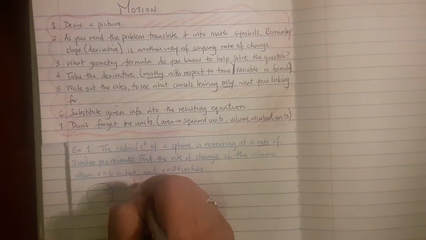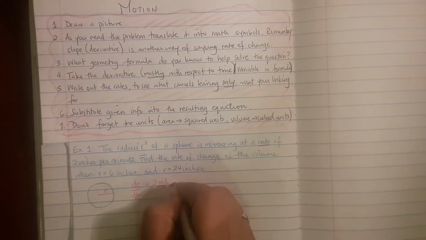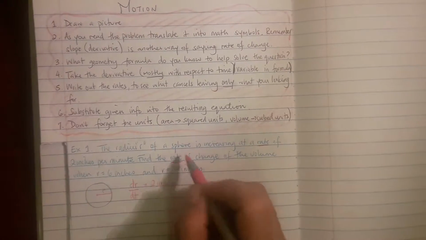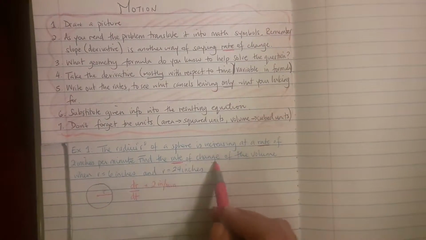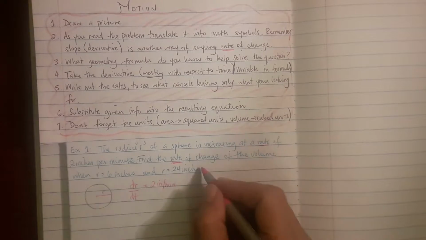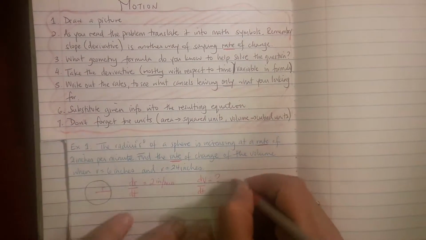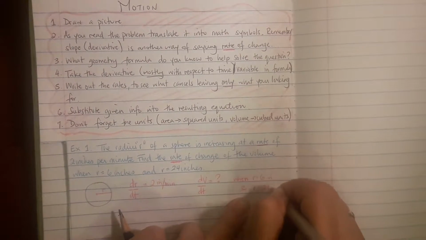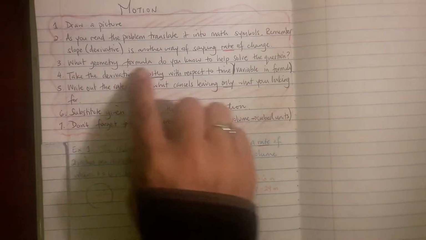Remember, that's like the derivative. So dr with respect to time, because the radius is changing over time, equals 2 inches per minute. You can see inches would be the radius, minute would be the time. Again, the rate of the volume. So the volume is changing, so the derivative of the volume with respect to time, dV/dt, we don't know what it is, when r is 6 inches and when r is 24 inches. So I've translated this whole paragraph into this, and I'm really now finding dV/dt.